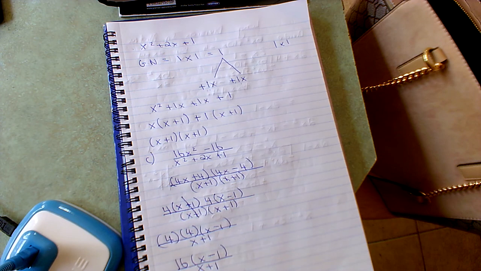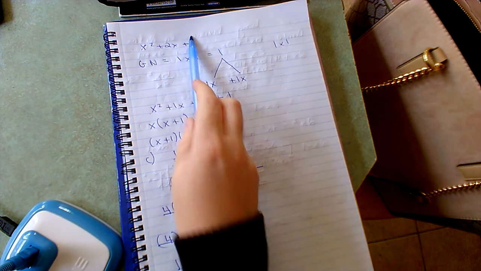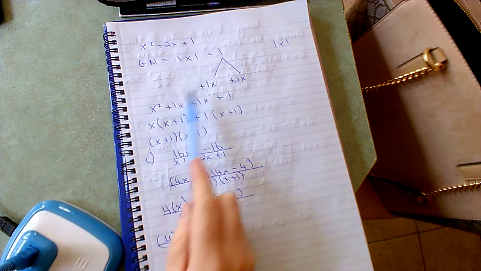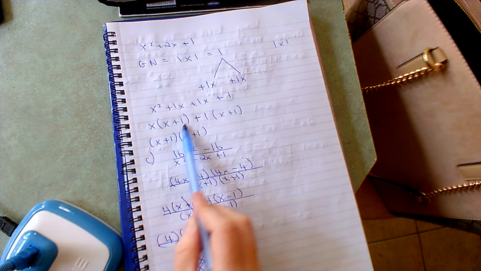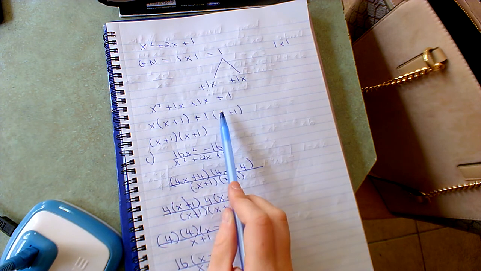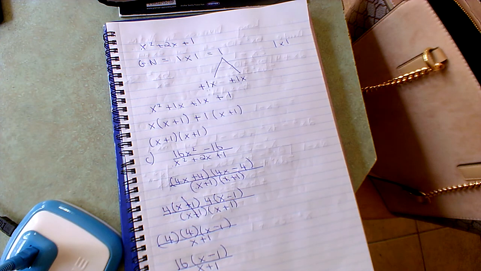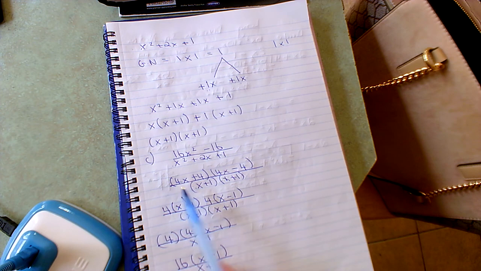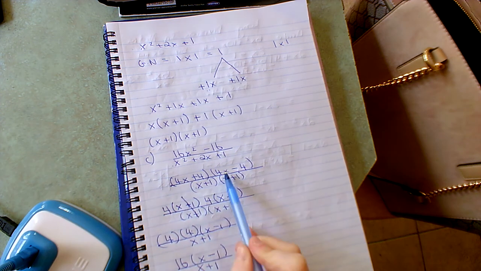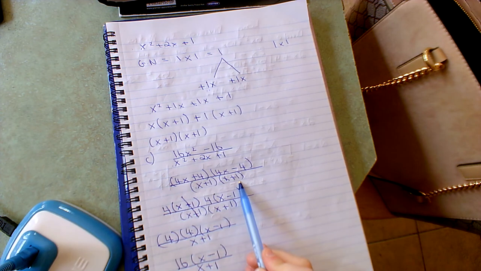Now what I have to do is I rearrange this, so I have x squared plus 1x plus 1x plus 1. And I do my grouping, so my highest common factor here is x, bracket x plus 1. My highest common factor here is 1, so it's going to be x plus 1 inside here. So it's x plus 1, x plus 1. Part C then says, hence, simplify this. So we've already factorised both of these, so I'm just going to write down what I had. So I had 4x plus 4, bracket 4x minus 4 all over my x plus 1, x plus 1.